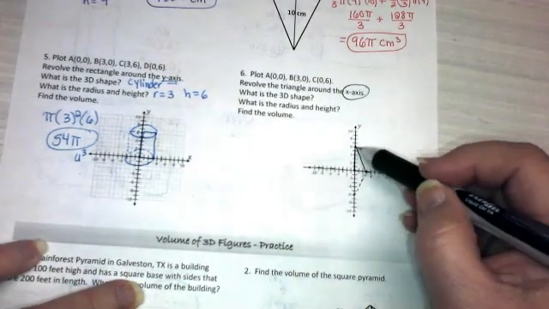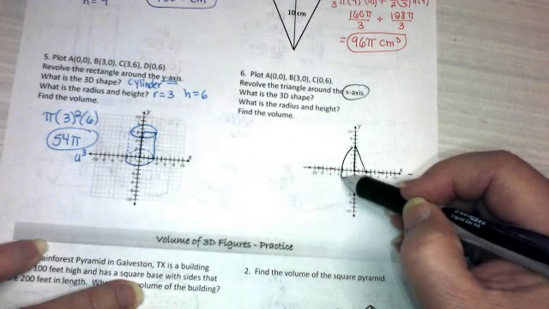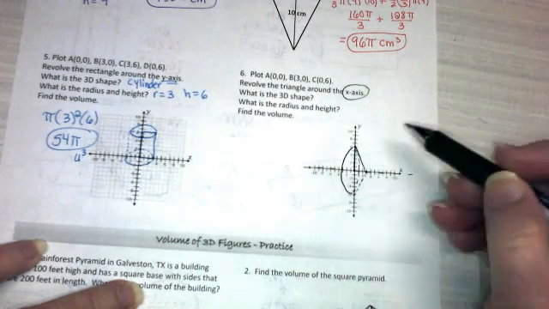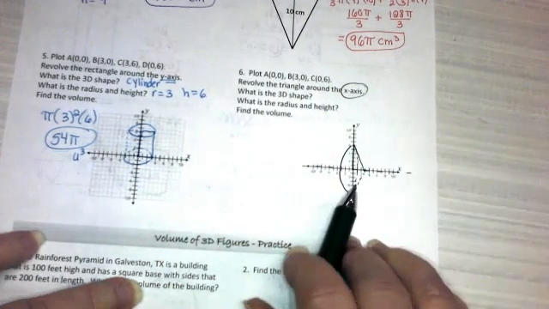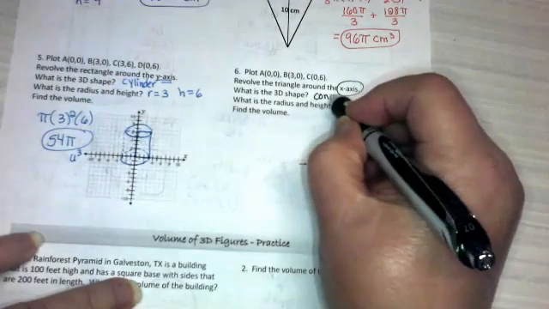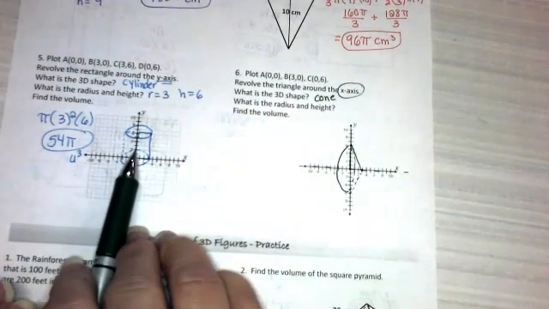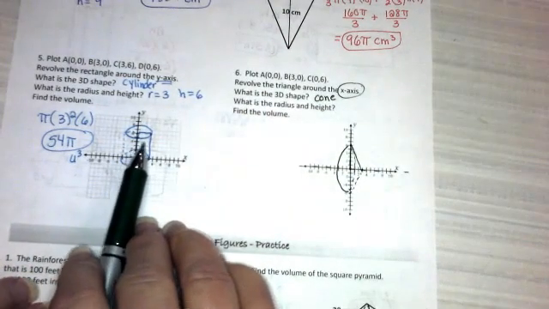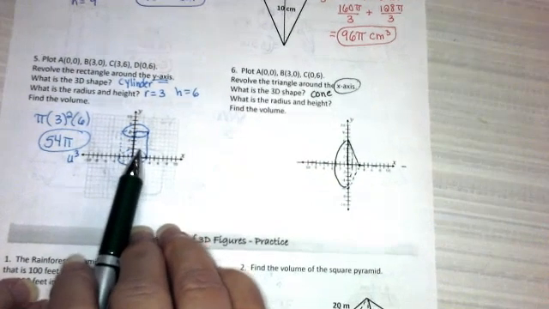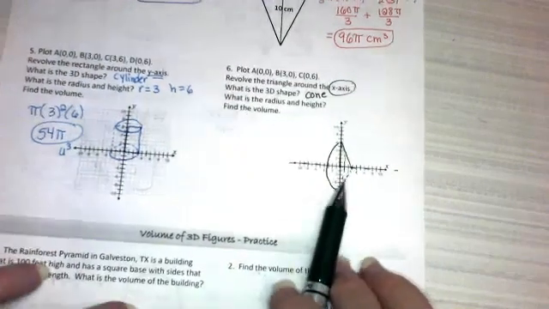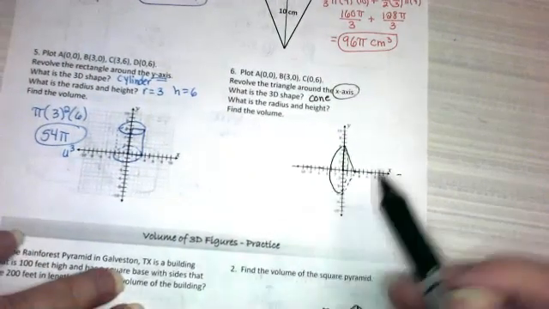And then as I revolve it around the x-axis, I hope you can see that that makes a cone. So revolving a triangle makes a cone. Revolving a rectangle makes a cylinder. I think of this one like the revolving door that used to be at the old Frisco Library. The cone, I got nothing, but we'll show you a video of that one.